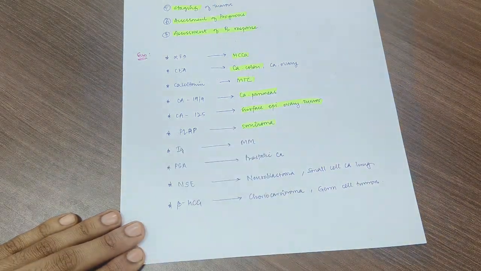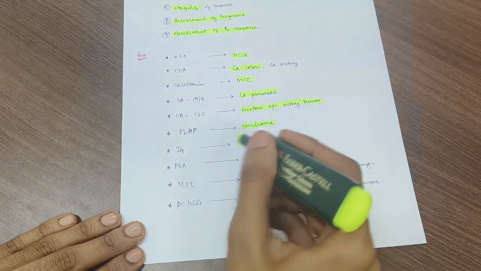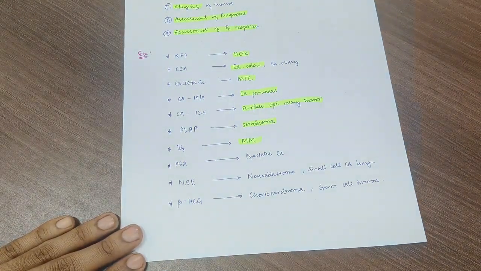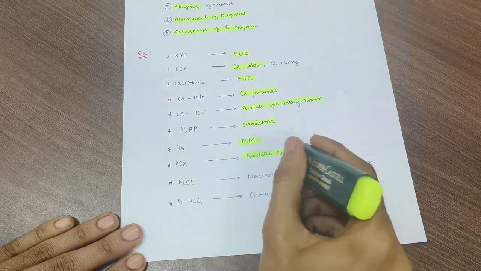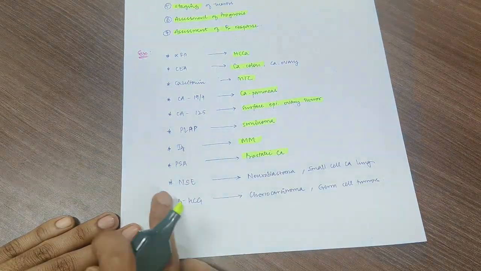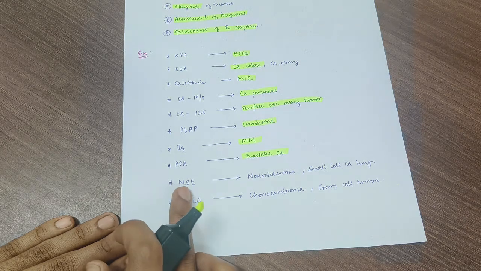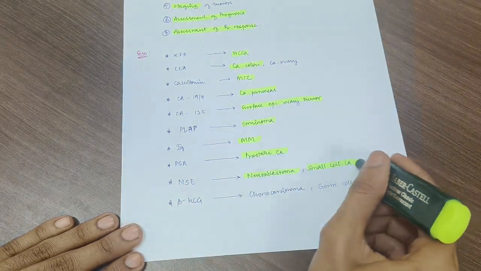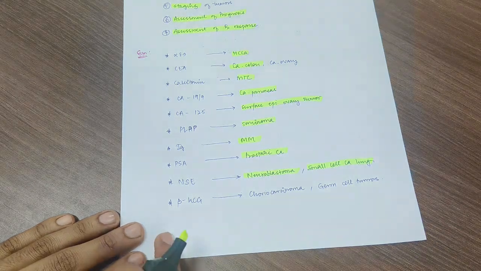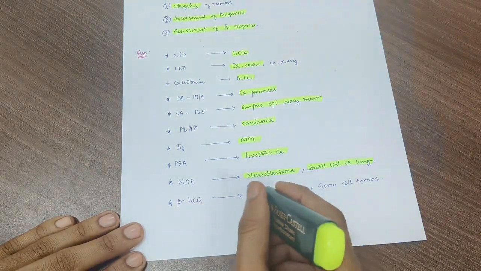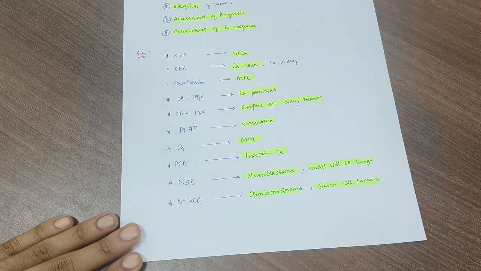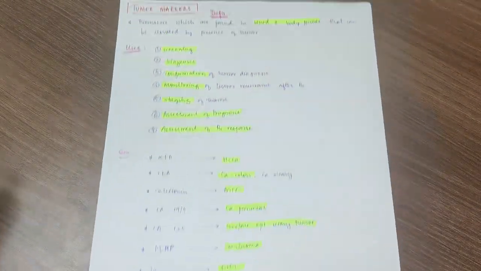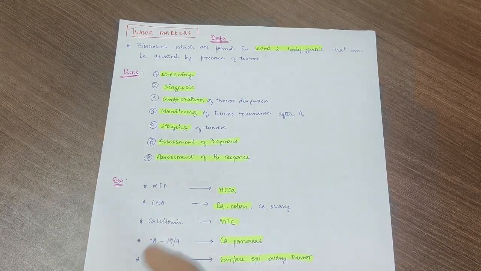Next is immunoglobulins. If immunoglobulins are increased, that is multiple myeloma. Next, prostate specific antigen is in case of prostatic cancer, whereas neuron specific enolase, NSE, is seen in case of neuroblastoma and small cell carcinoma of the lung. Whereas beta HCG is quite common in case of choriocarcinoma and germ cell tumors. So this is all regarding general pathology.